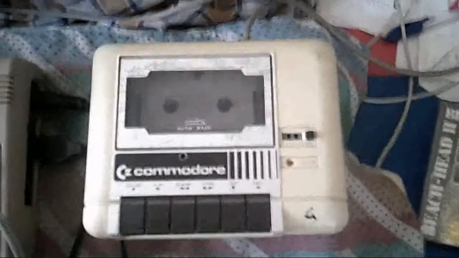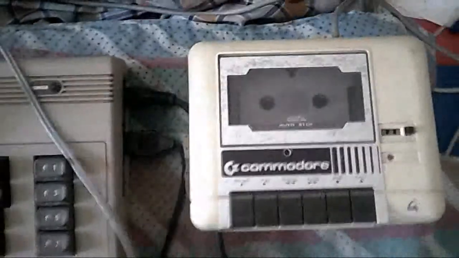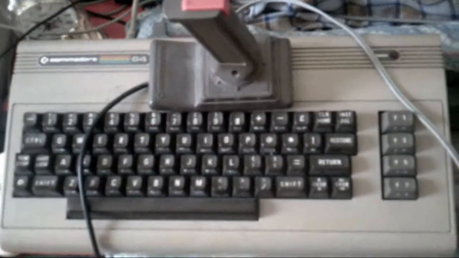So here we have the data set, which is currently connected to the back of my Commodore 64, and it's all ready to use.